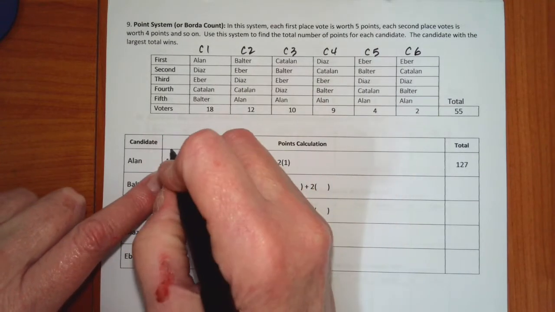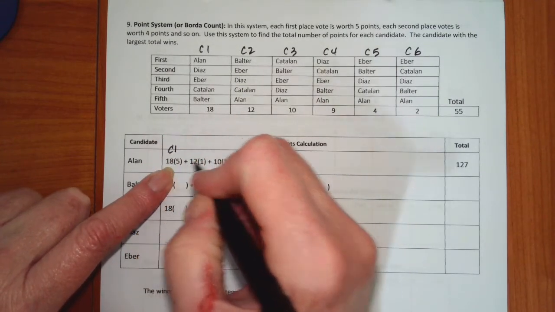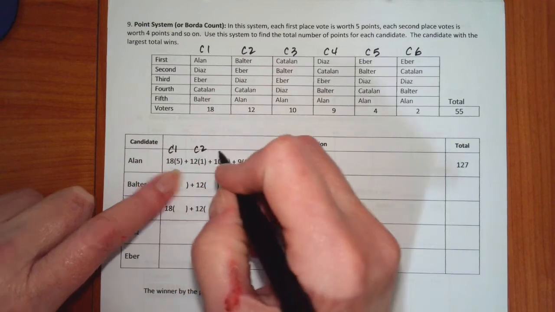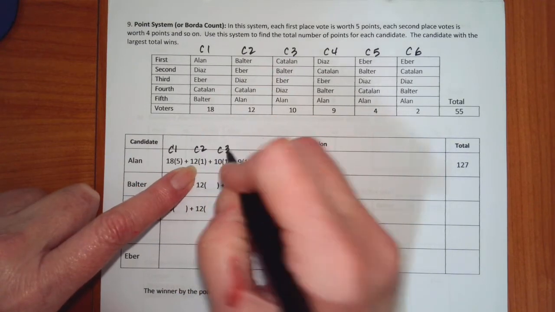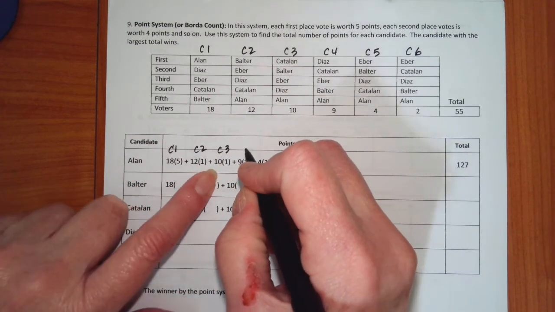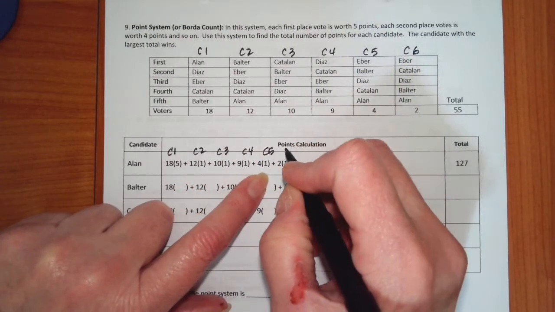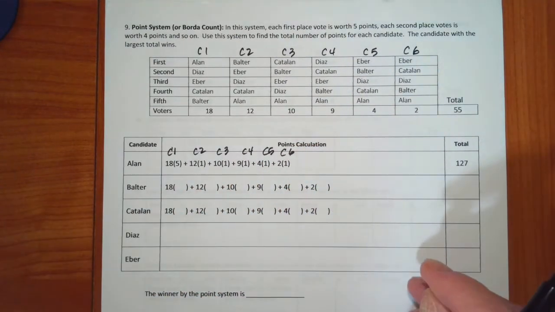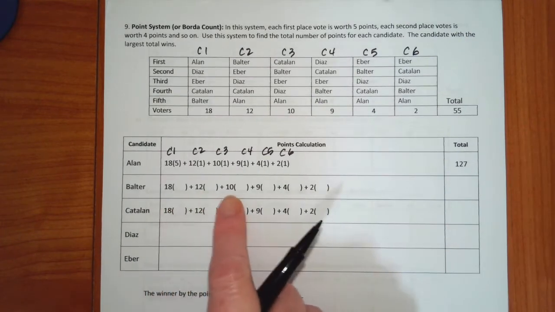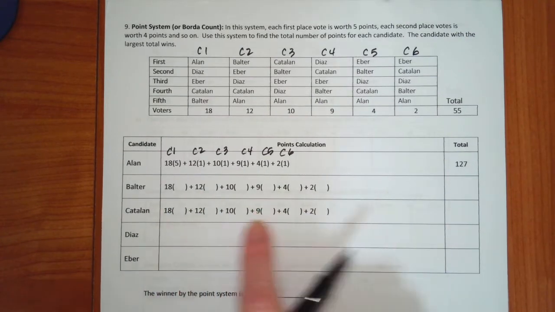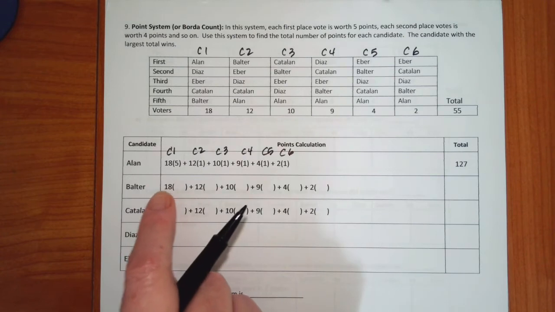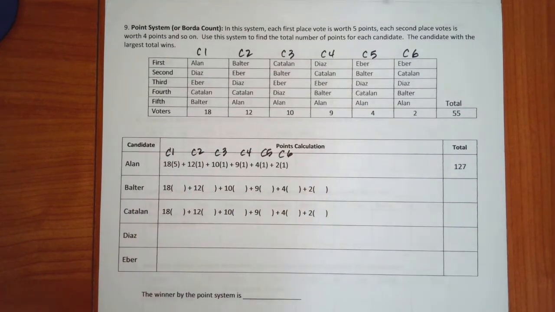Okay, so column 1 has 18 votes. Column 2 has 12. Column 3 has 10. Column 4 has 9. Column 5 has 4. And column 6 has 2. Notice that's going to be the same in all of these, because for each column there are the 18, the 12, and so forth.